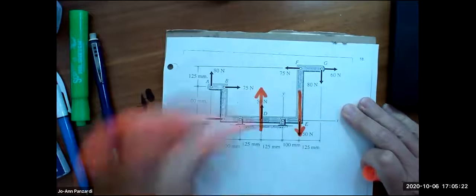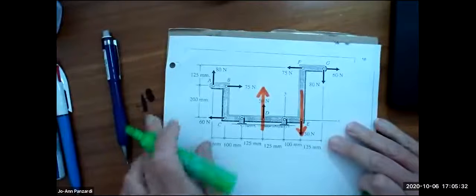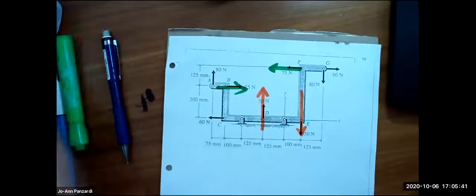There's a 50 couple there. David L, another couple? I think they're all couples, right? The 75 force at F and the 75 force at B. Great. David LR, another one. The 60 Newton force at C and the 60 Newton force at G. Great.